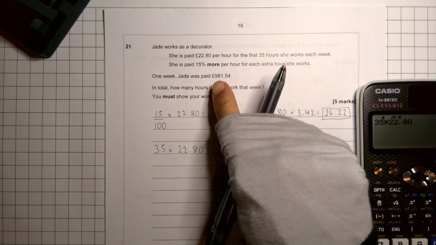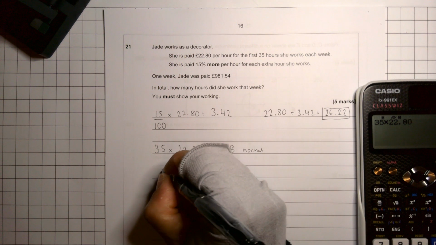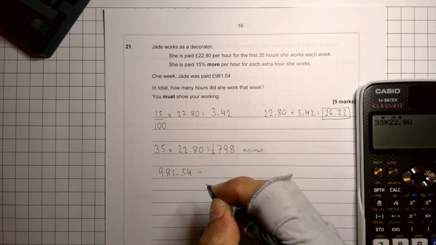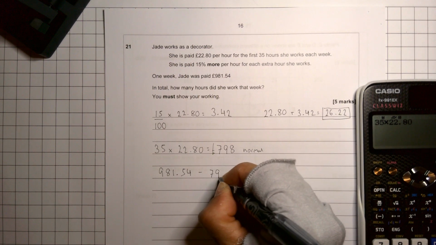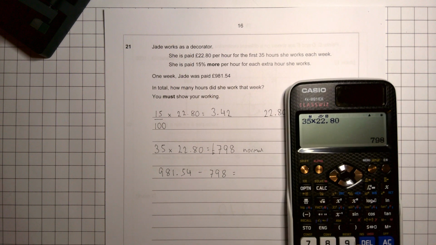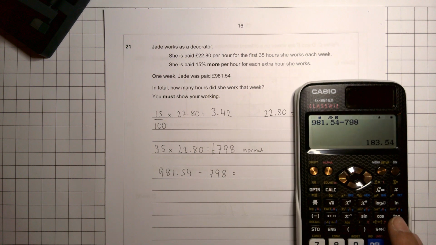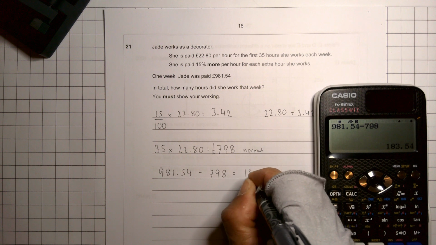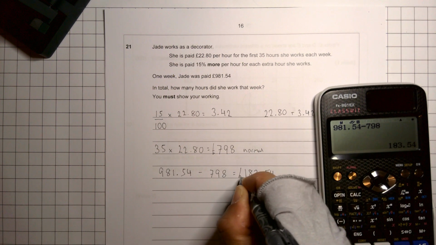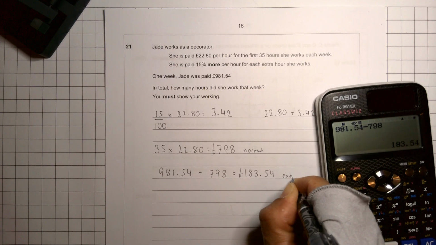But she was paid a total of £981.54. So we're going to take away the normal amount, the normal rate for 35 hours. So 981.54 take away 798 gives us an answer of £183 with 54 pence, which was at the extra rate.